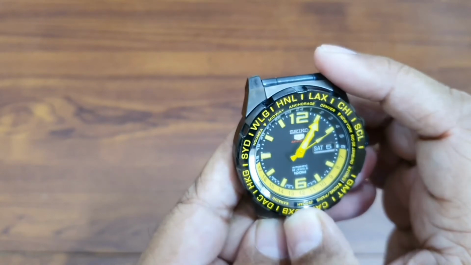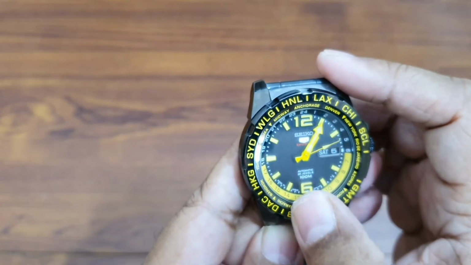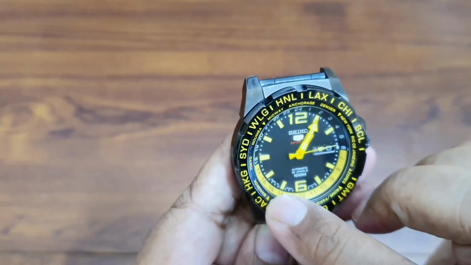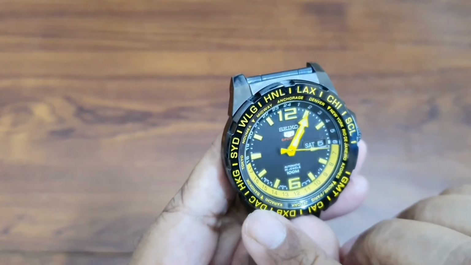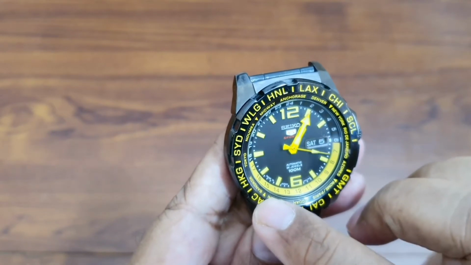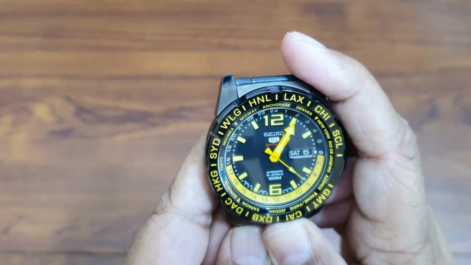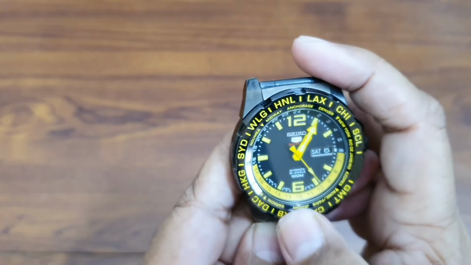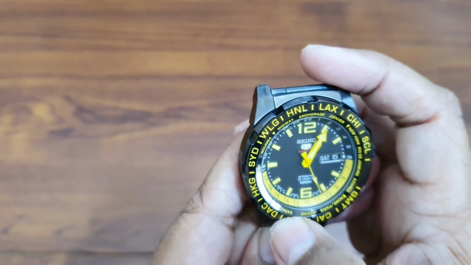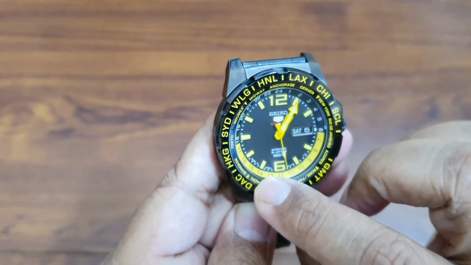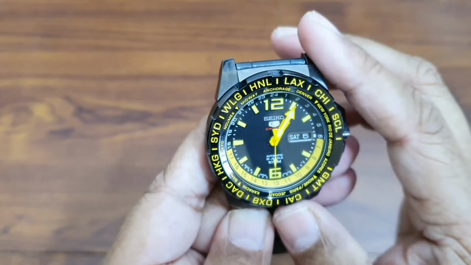For example, if it is 1 p.m. in Dubai, it is going to be 3 p.m. in Dhaka. See, this Dhaka aligns with 1500 hours, that is 3 p.m. And if it is 1 p.m. in Dubai, Karachi will have 2 p.m. So, plus or minus.